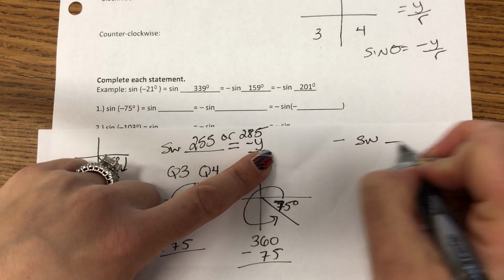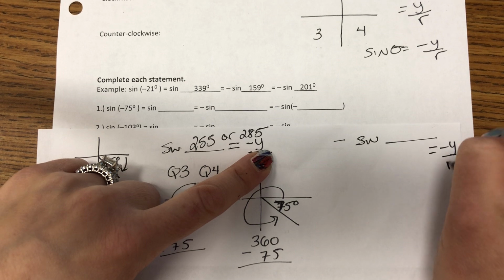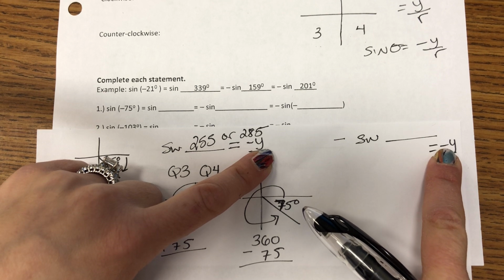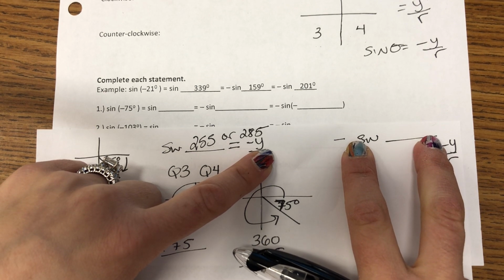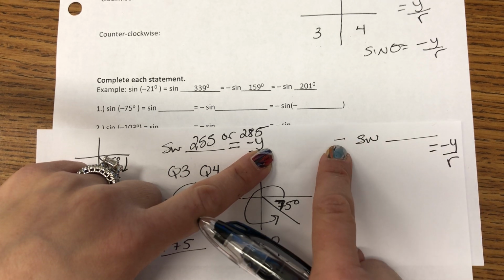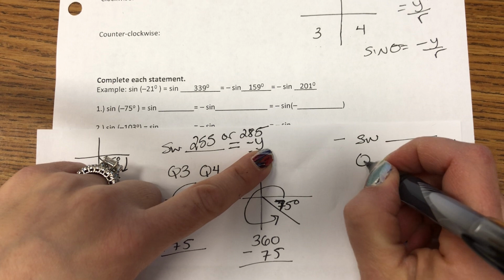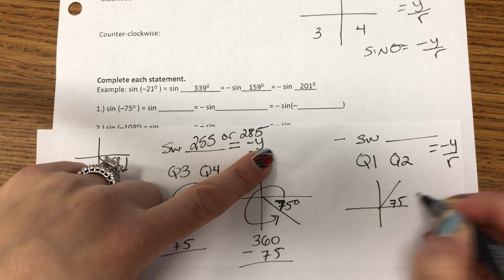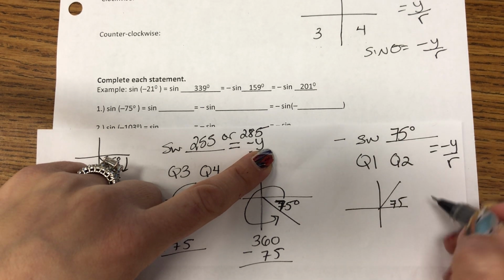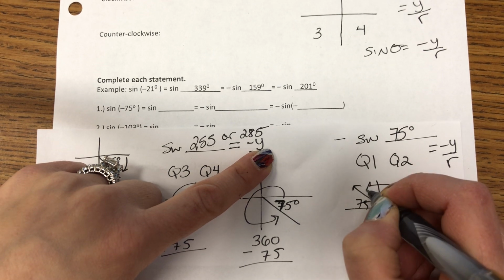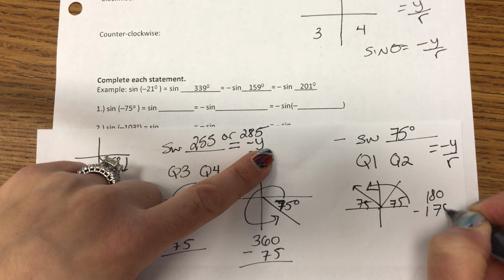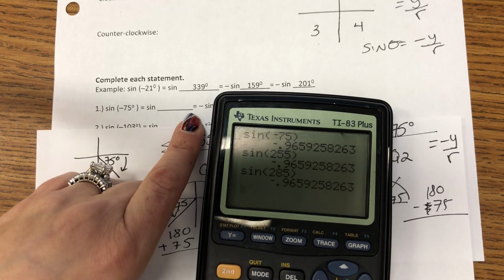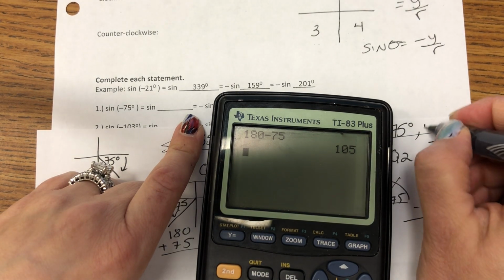Okay, now the next blank. Negative sine of an angle has to give me a negative y over r. Well, I already have a negative coefficient, and I need a negative outcome. So this statement has to come from a positive angle so that my negative times positive is negative. So that's either quadrant 1 or quadrant 2. Quadrant 1 gives me an answer of 75. Quadrant 2 gives me this angle of 180 minus 75, not 175, and you get 105 degrees.